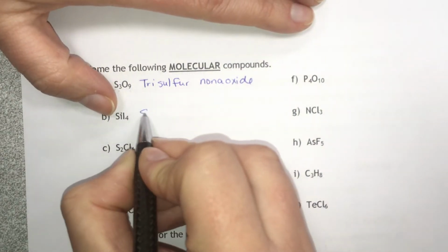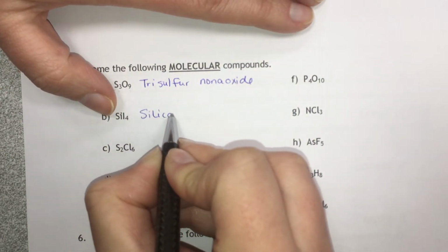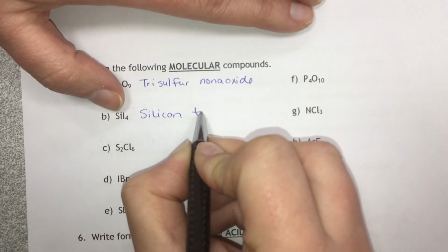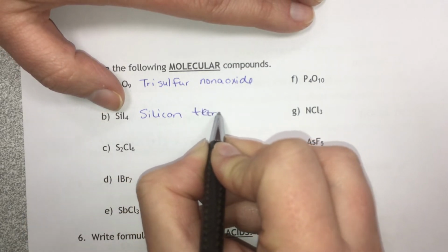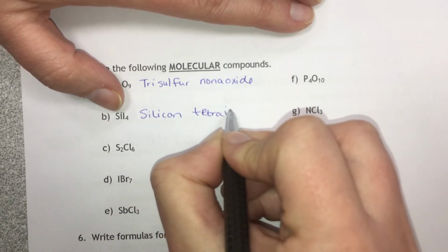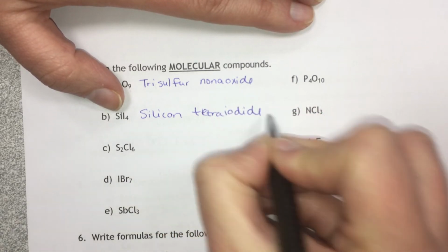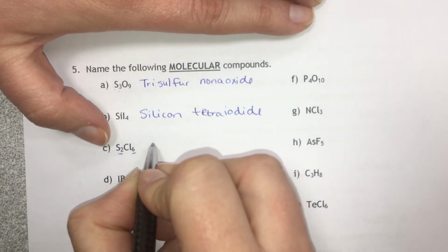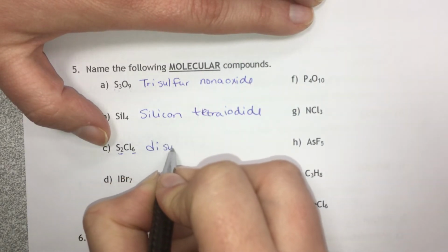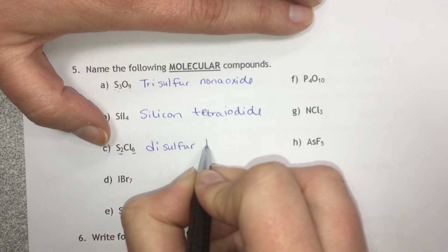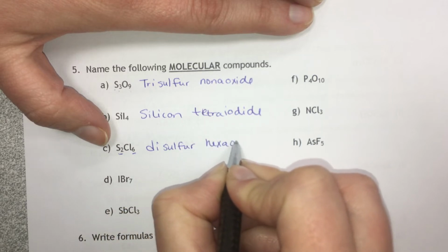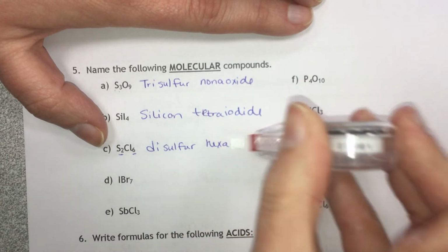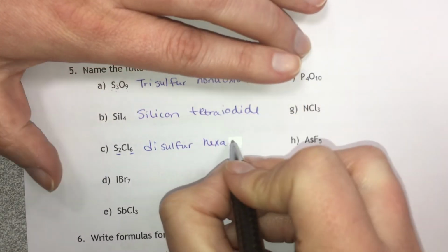This is silicon. We don't do mono on the first one. And then tetra is 4. Tetraiodide. Okay. This is di and hexa, so disulfur hexachloride. Oops, I first said hexaoxide. My bad.